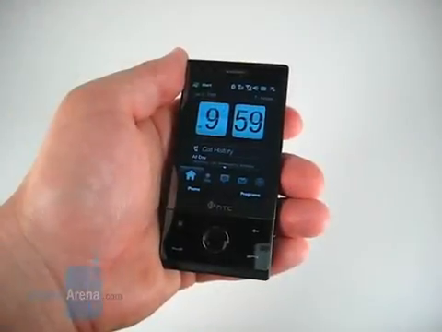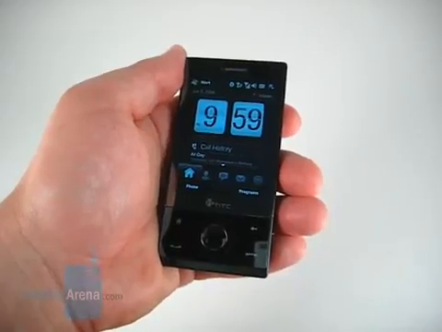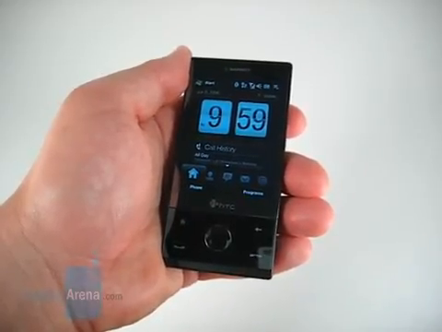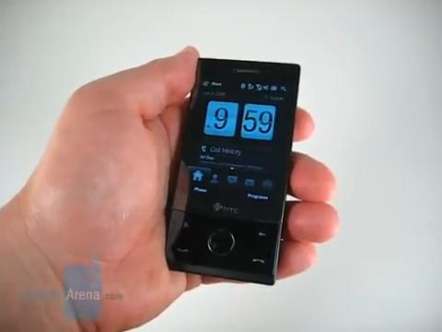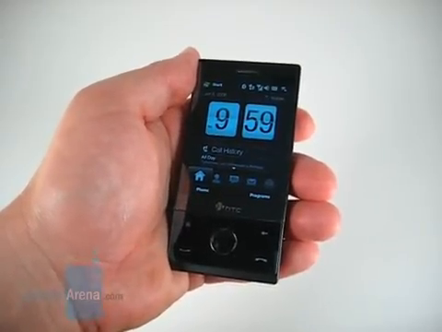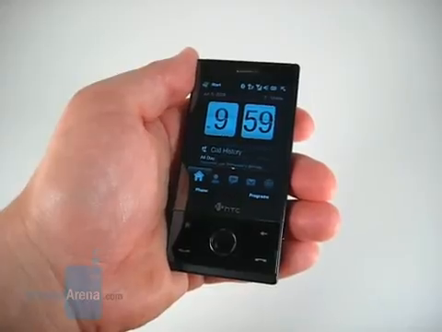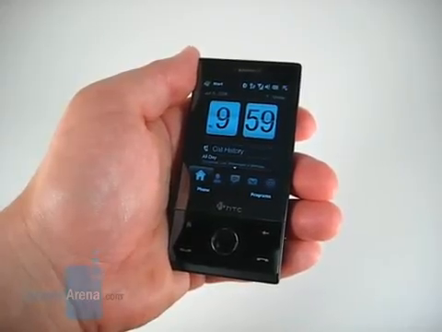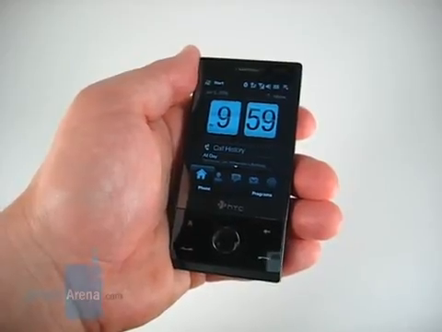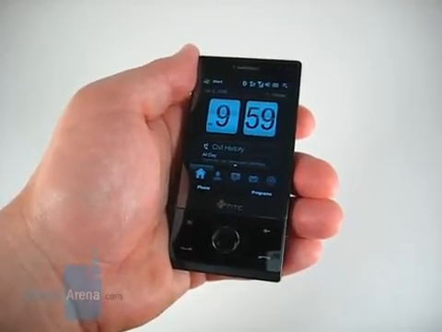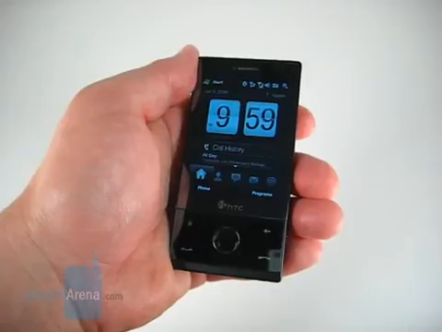There are a lot of things we really like about the Touch Diamond. However, it's not without its shortcomings. The in-hand feel is just spectacular. We really can't stress enough how much we like it. The TouchFlow 3D interface is silky smooth, and we find that it's really intuitive. We could probably give this phone to our grandmother, and she'd be able to use it pretty easily, at least for the basic functions.